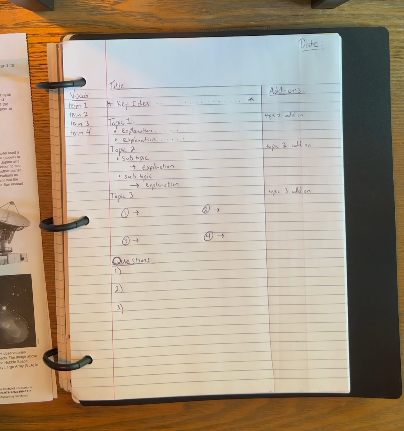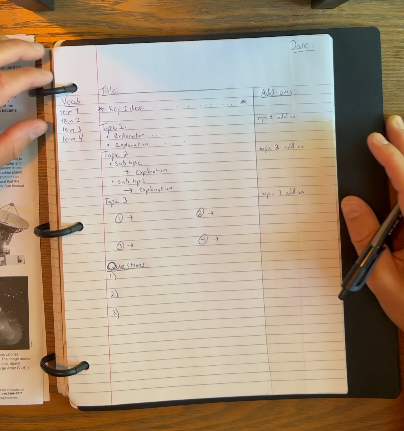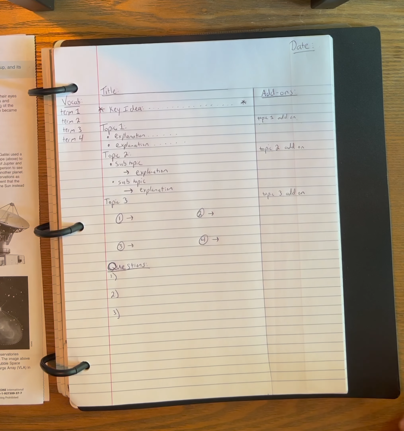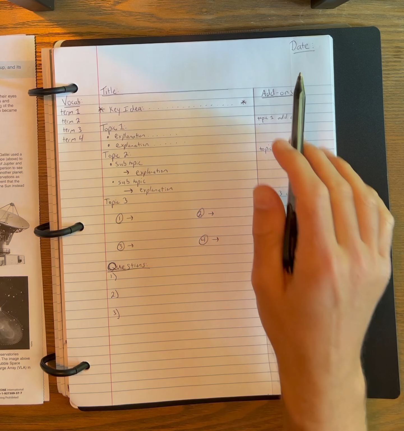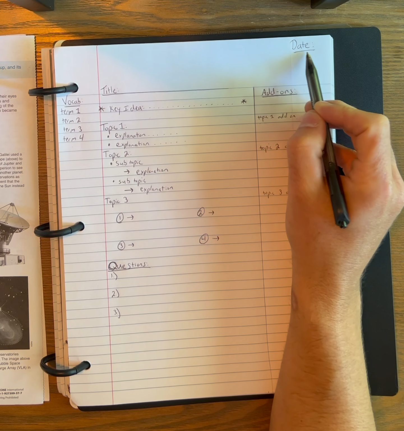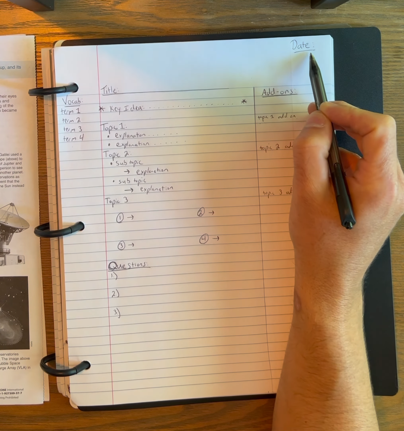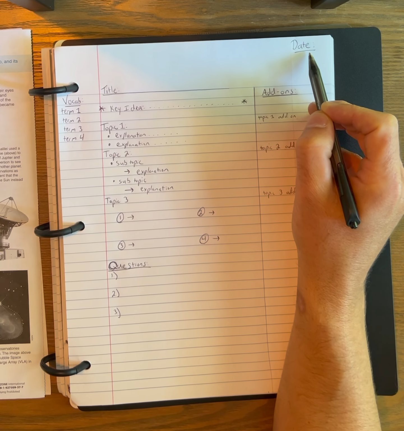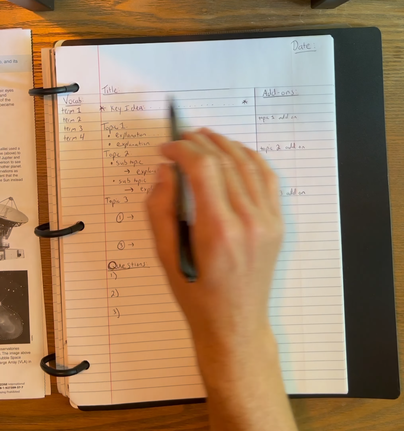Now, to keep things consistent, clean, and organized, you're going to set up your study guides the same way every time. And this is the general format. You're going to have the date at the top right of your page, the date when you read and make a study guide. Then you're going to put the title of the content page.